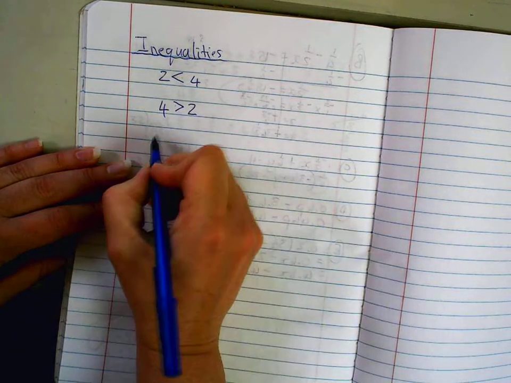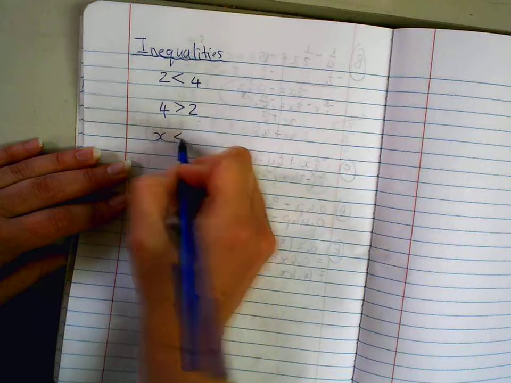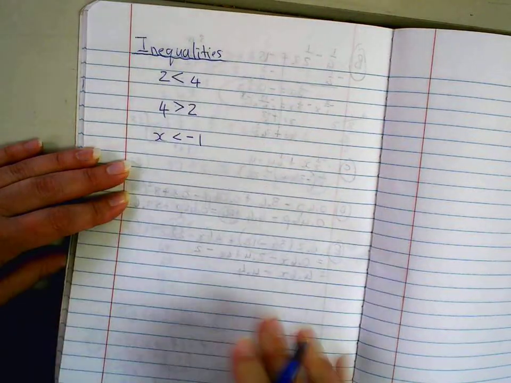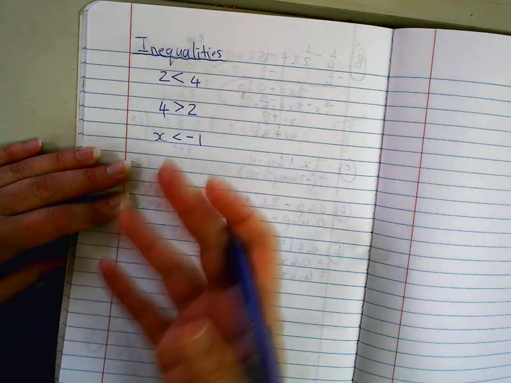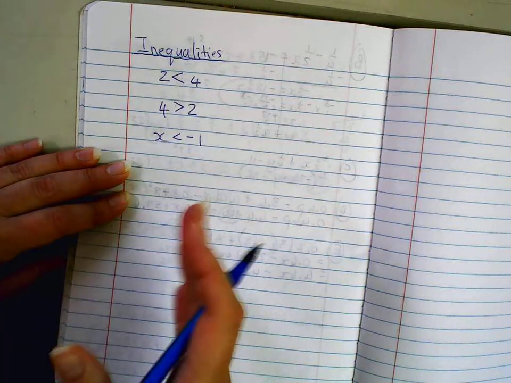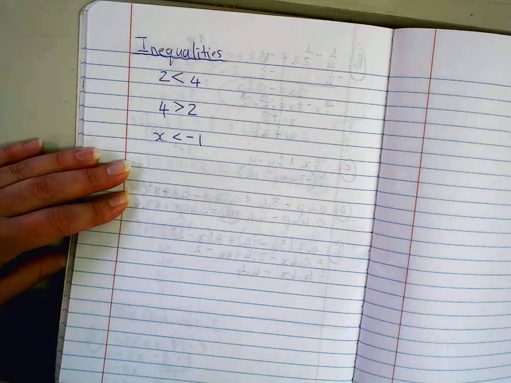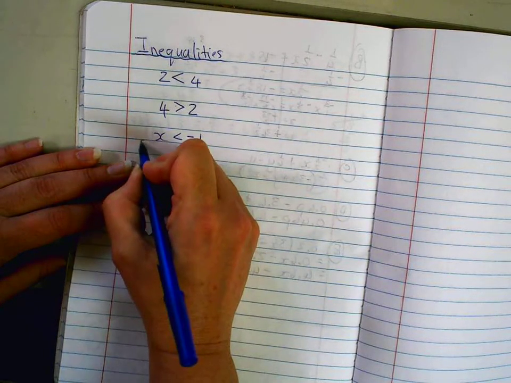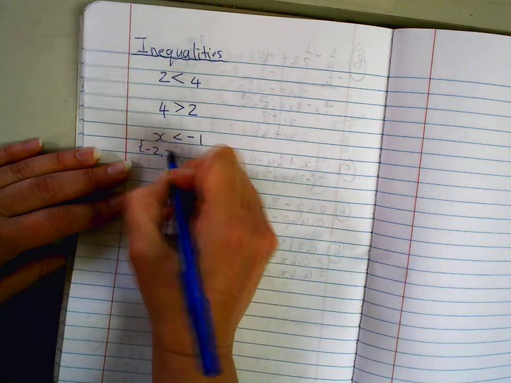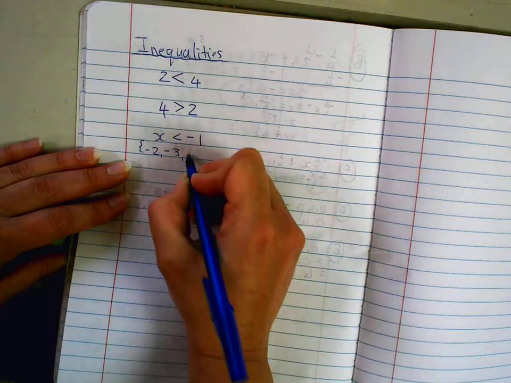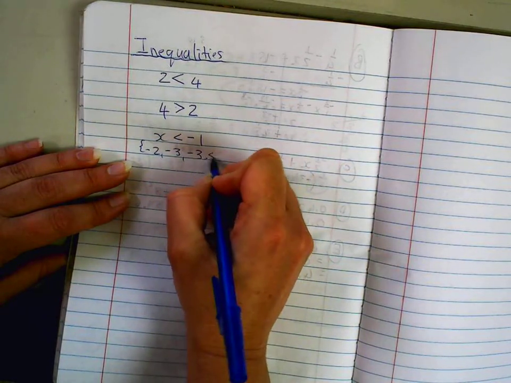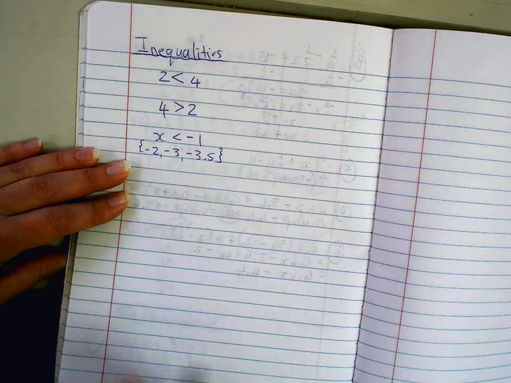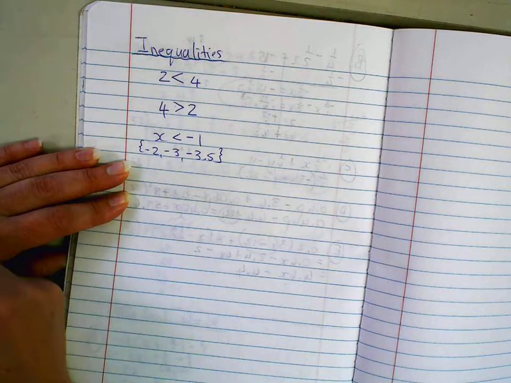Now that you are in the 7th grade, you're going to come across things that look like this. x is less than -1. What does it mean? It means any number that is less than -1 could be x. So x could be -2, it could be -3, it could be -3.5, okay?